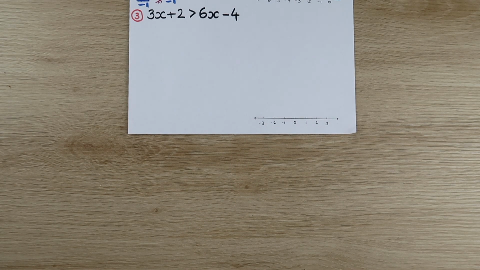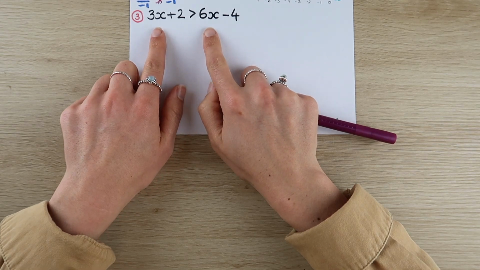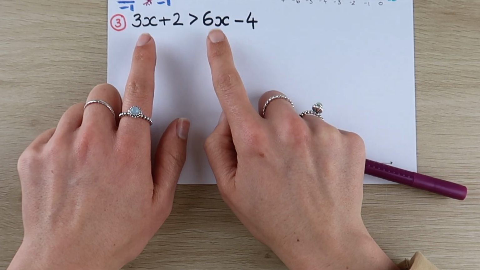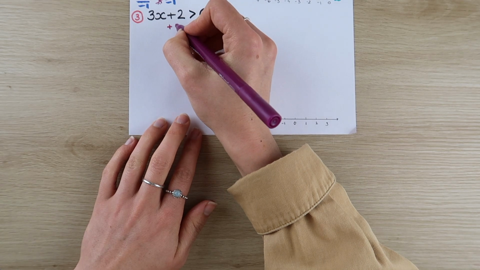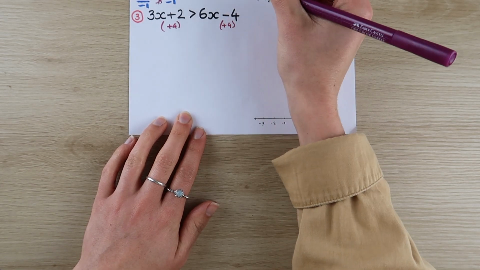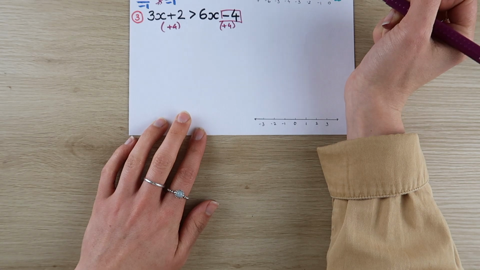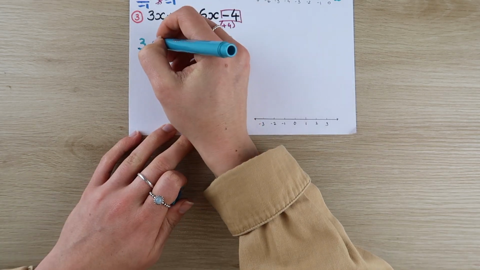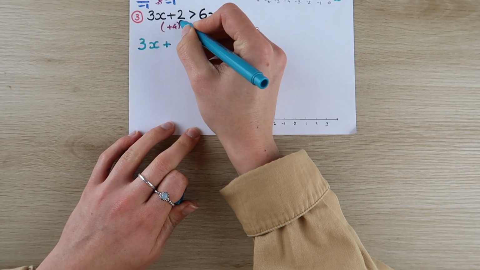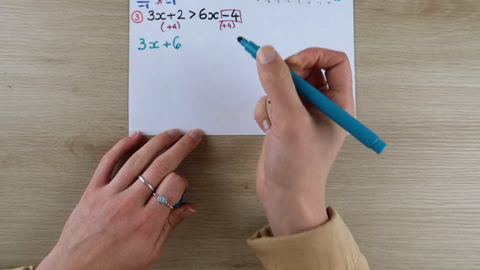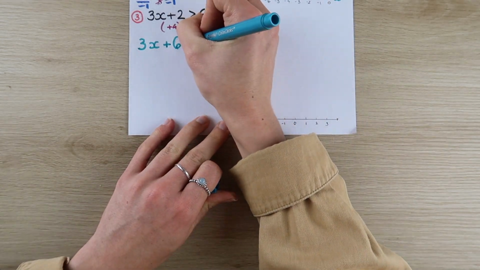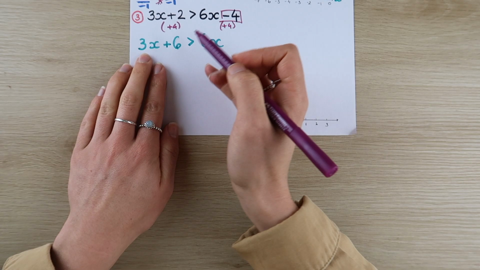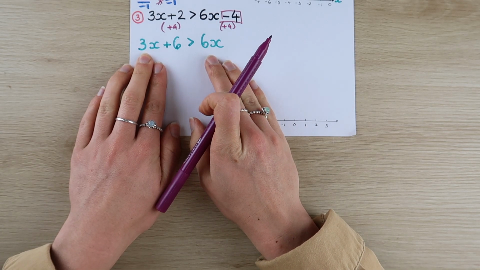Now the final problem. The main difference here is that I have 2 terms that have x this time, whereas in all the other examples I only had 1 term that had x. I'm going to solve just like I normally would. So I'll add 4 because I want to get this 4 away from that side, and I want all of my x's on the same side together. So this becomes 3x plus, and because I've applied that +4, becomes +6, and that's greater than 6x.